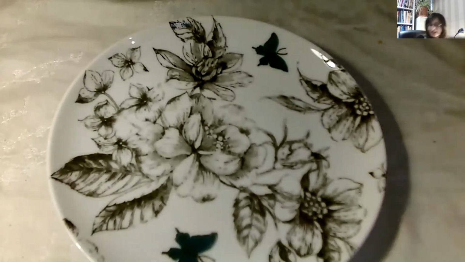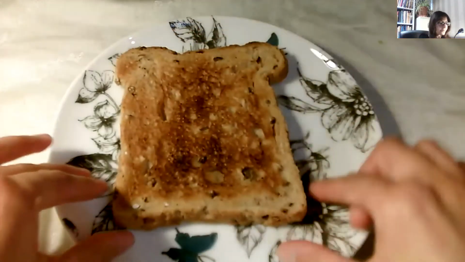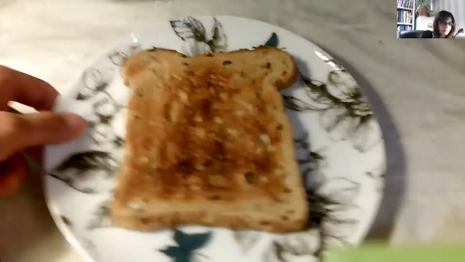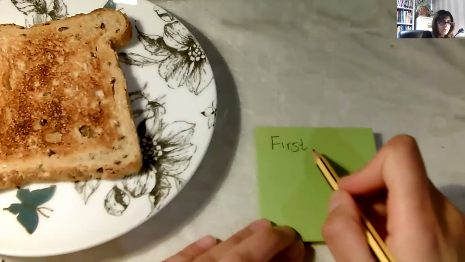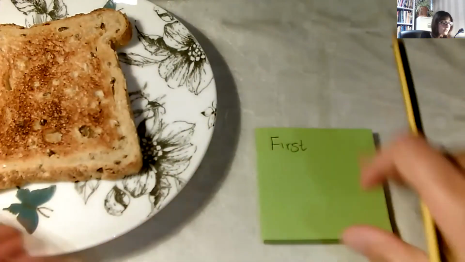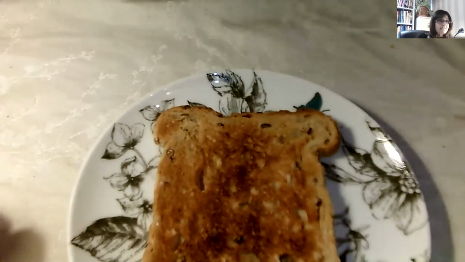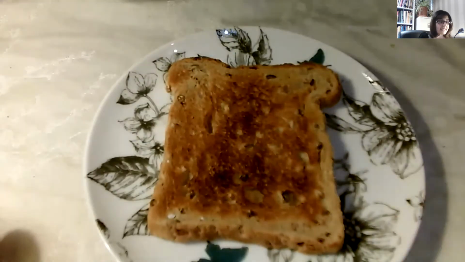Now, I was a little bit sneaky. I've got my plate, and you know what I did? I made my toast already. So here's one I made earlier. Now, if I was going to do this first, I'm going to write my time connectives as I go along. So if I did this first, oh, you can't see this. Okay, right. First is going to be my time connective that I'm going to use. So first, I would make the toast and take it out of the toaster carefully.